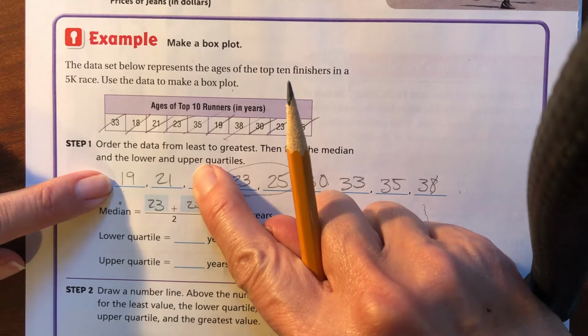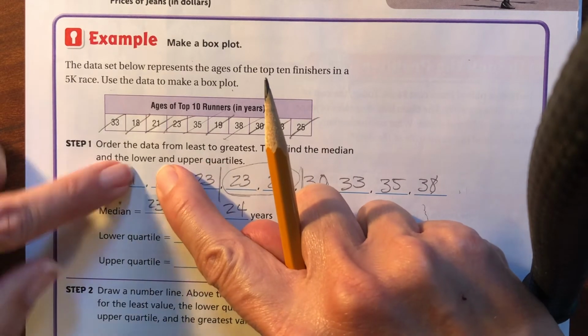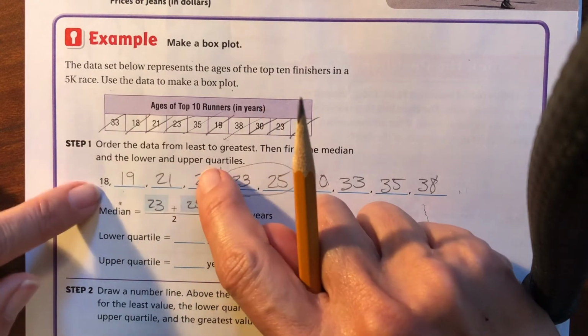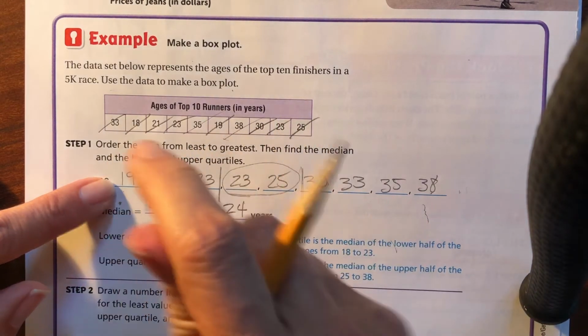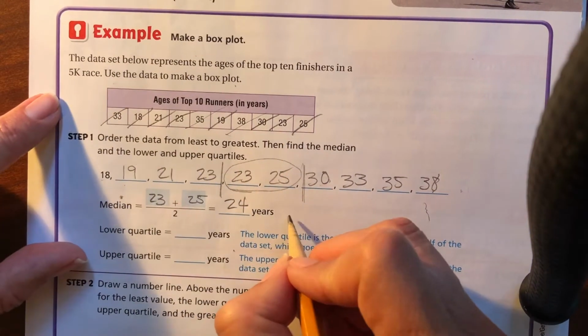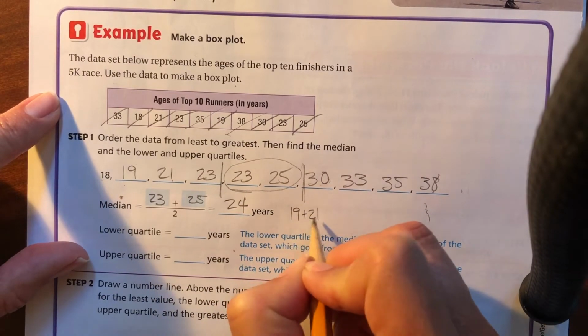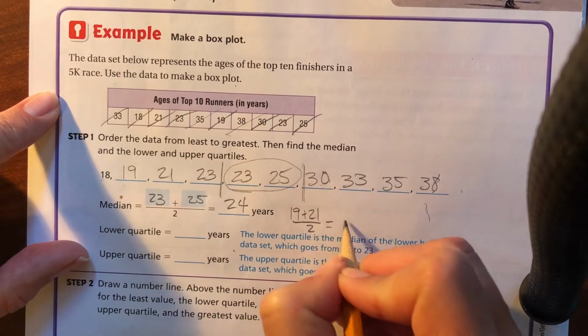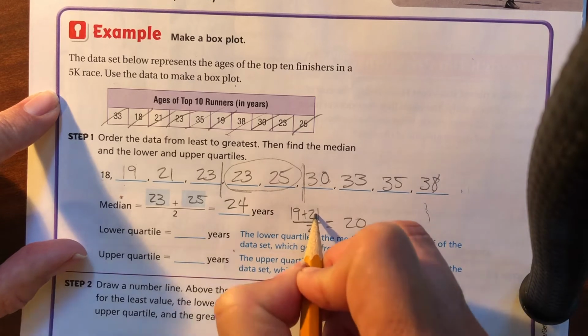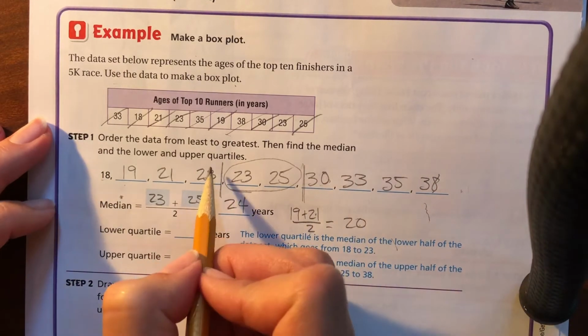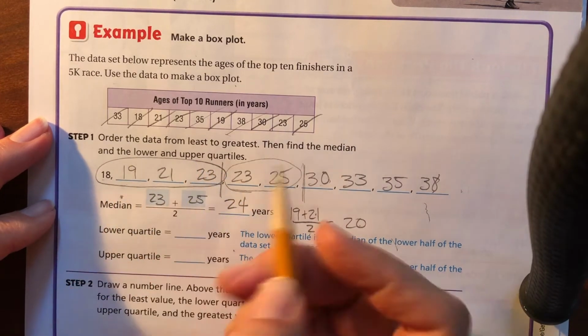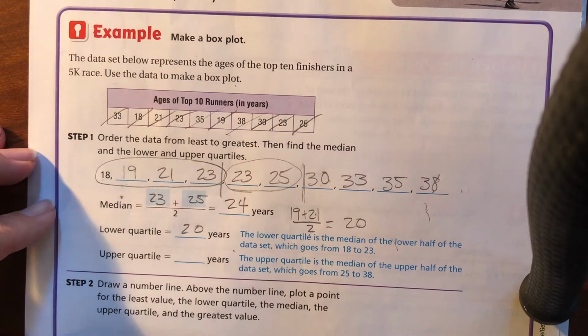So we go 1, 2. So we end up with 19 and 21. 19 plus 21 all over 2 equals 20, because 19 plus 21 is 40, divided in half is 20. So this lower quartile median is 20 years.